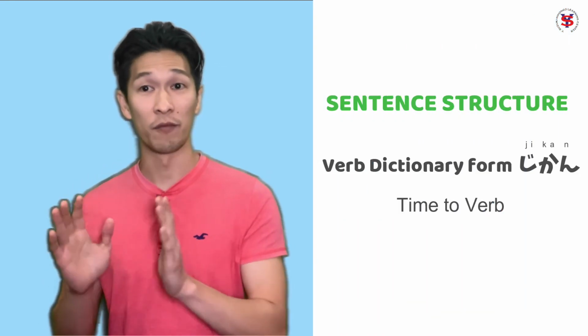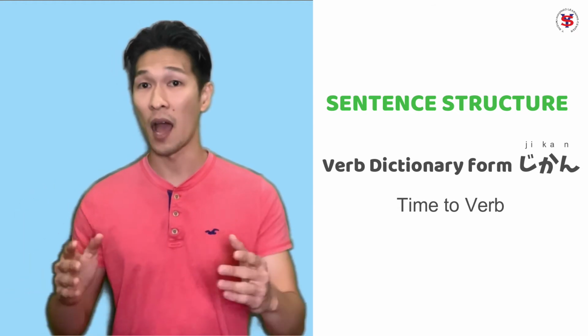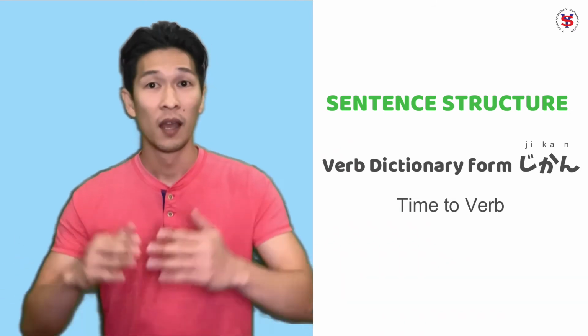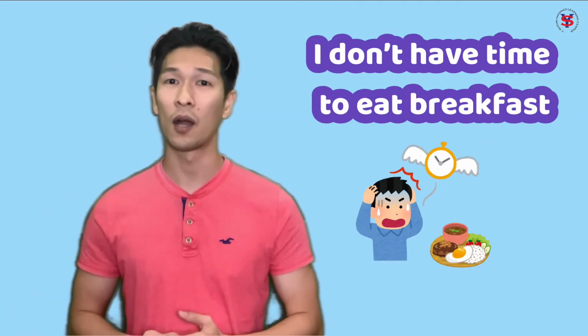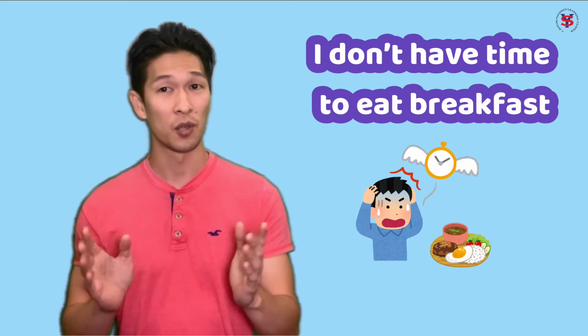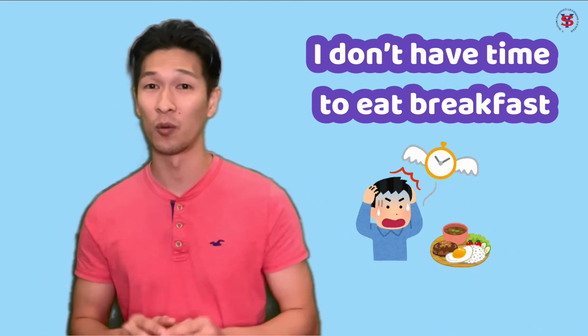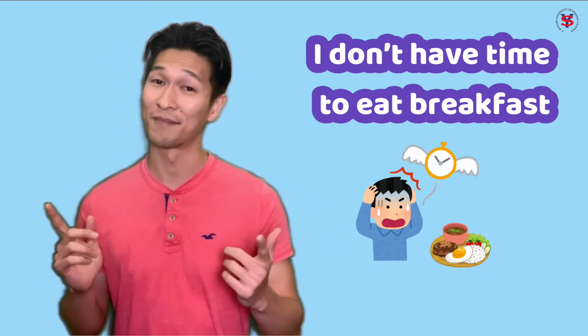Verb dictionary form, jikan. Or sa English, it's time to verb. Halimbawa, gusto natin sabihin na wala akong oras na kumain ng umagahan or I don't have time to eat breakfast. So in this sentence, we describe the fact that we don't have time for something. Paano natin sabihin ito in Japanese?